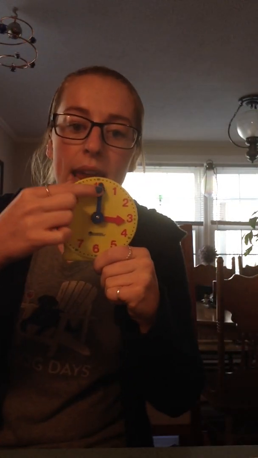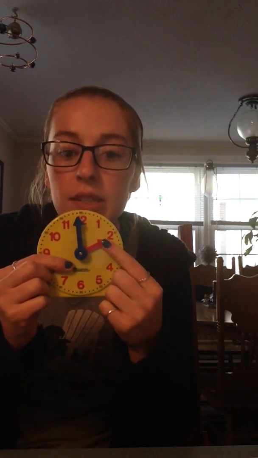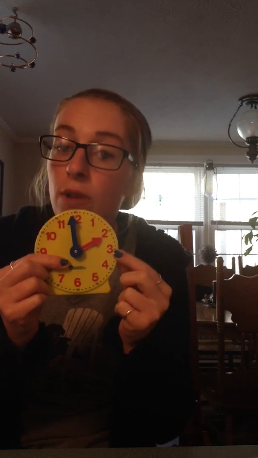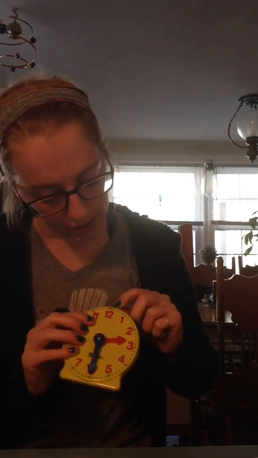So this minute hand has to go all the way around 1 time for this little hand to move to one of the red numbers. So we have an hour, which is 60 minutes. A minute is 60 seconds. And then if we have a half hour, if this goes all the way around to here and only goes halfway around the clock, that's half an hour, which is 30 minutes. Because if we count the blue dots, the minutes that go by, there's 30 of them.